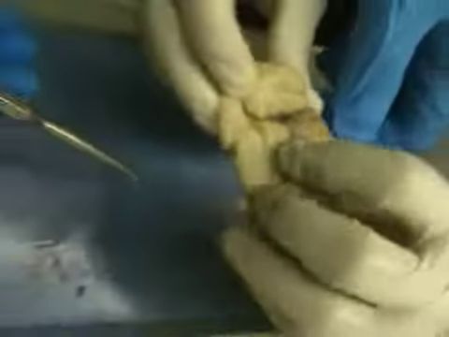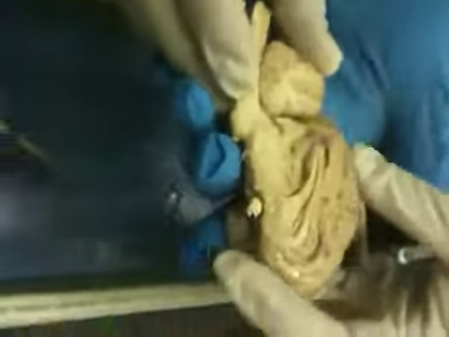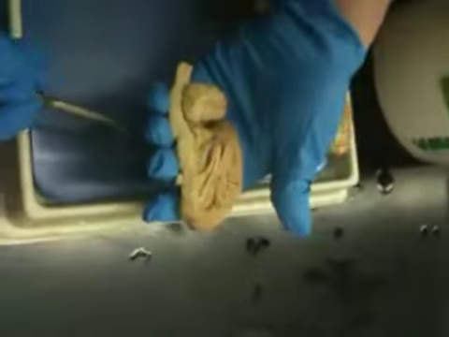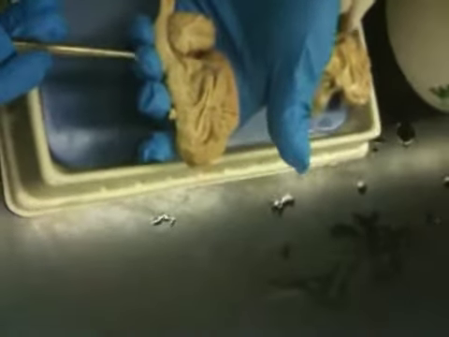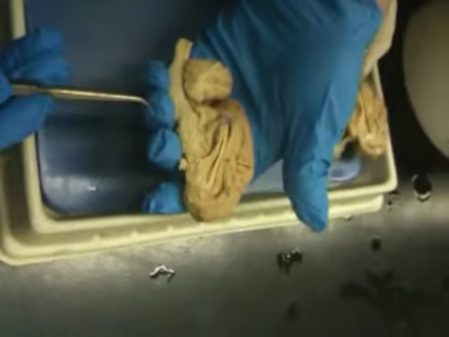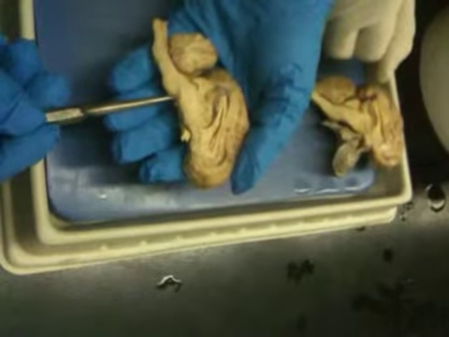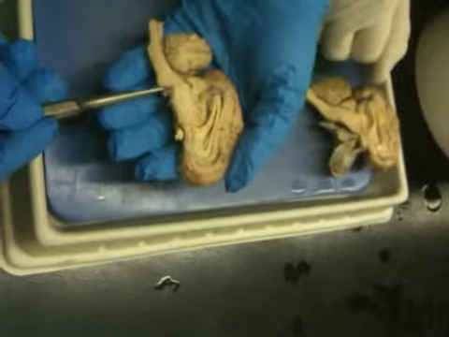Okay, what's the tectum? Both of them together are called the tectum. Individually they're called colliculi. One is rostral, one is caudal. The cerebral peduncle, here's the pons, and the cerebral peduncle should be right here, right above it.